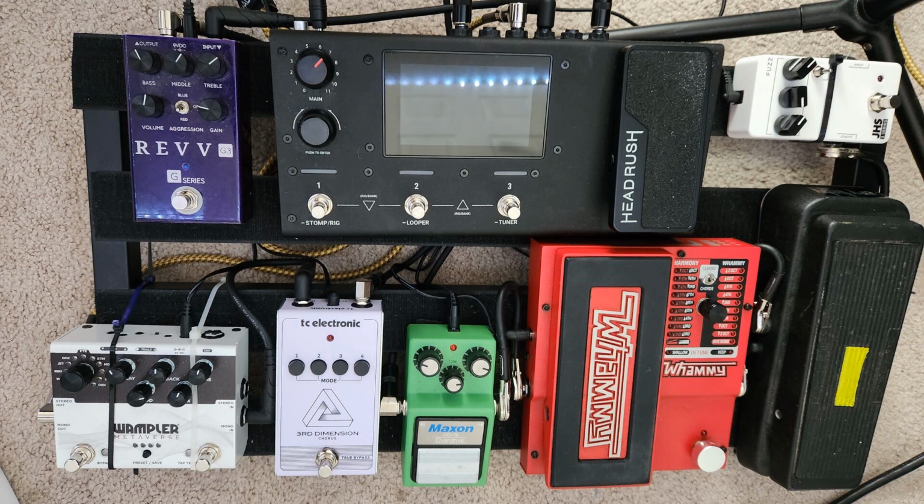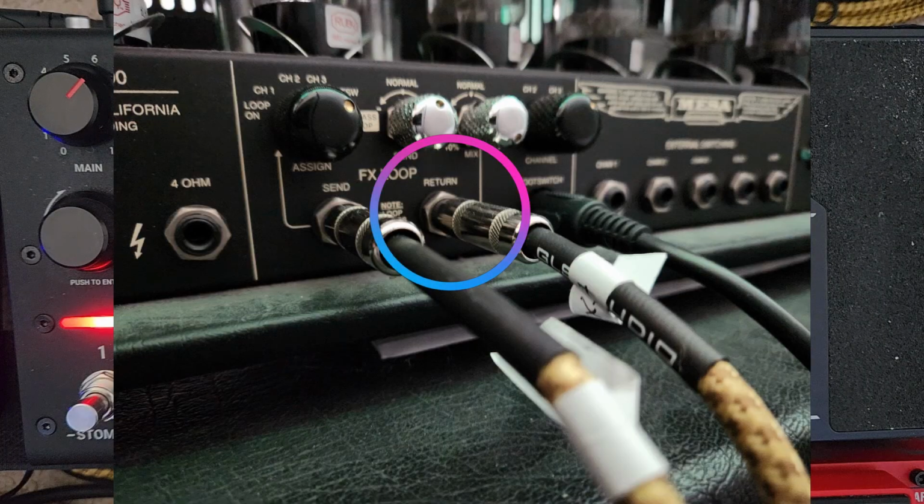And then from the Headrush, an effects loop is in play here. The effects loop actually contains 2 sources. It's my Mesa Boogie Dual Rectifier on channel 1, the green channel, the clean channel, and that is blended with the Rev G3 G series pedal in the red aggression mode. So if you're wondering there. And then from there, going out is going into a TC Electronic 3rd Dimension chorus pedal, and then a Wampler Metaverse delay pedal, and then from the delay pedal it goes into the effects return of my amplifier.